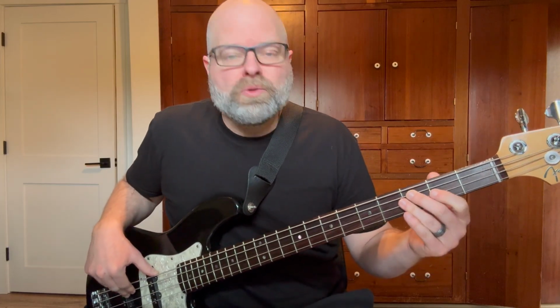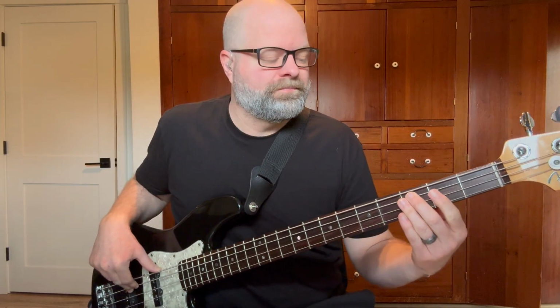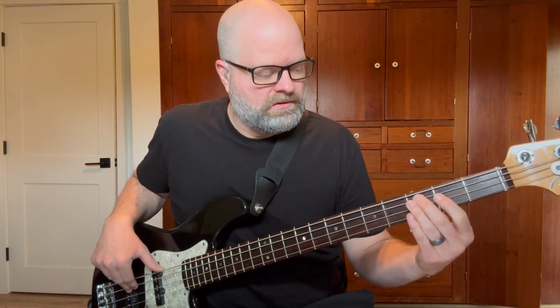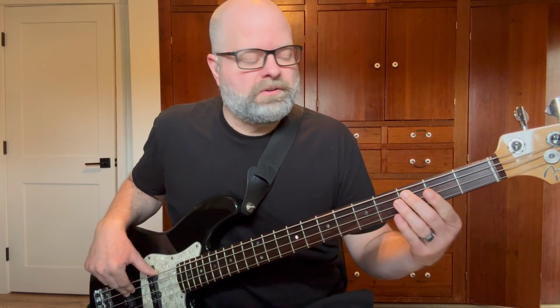So it's been huge for me to think of these in terms of distances instead of shapes. So when you think a major triad, which is the 1, the 3, and the 5 of the major scale, you want to be thinking that's a major third plus a minor third. Major plus a minor. And then going down.